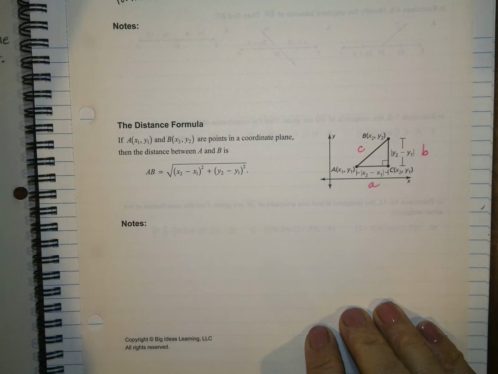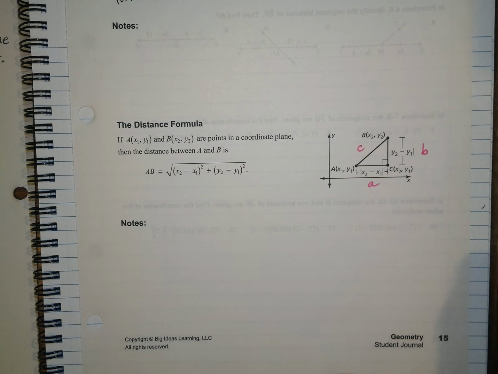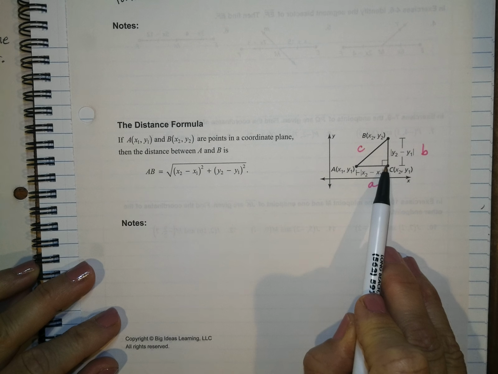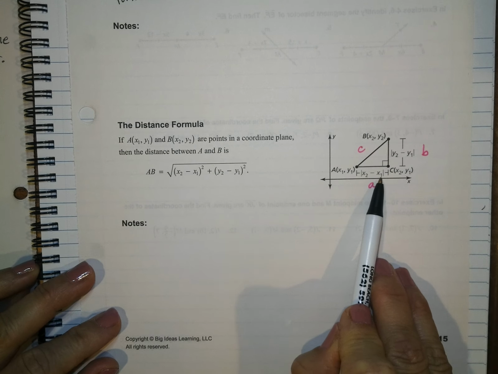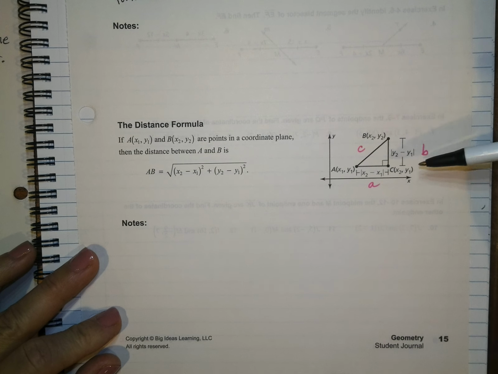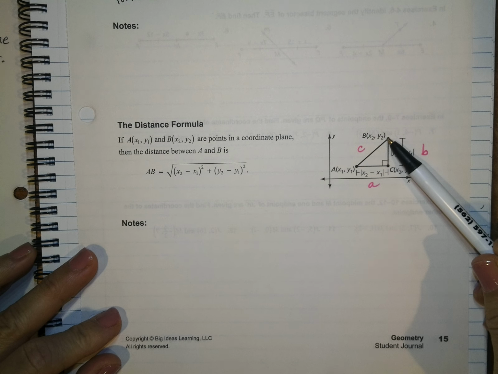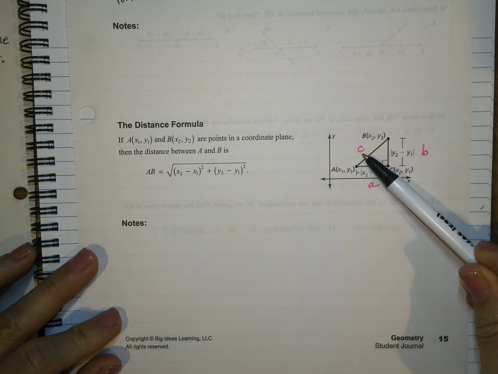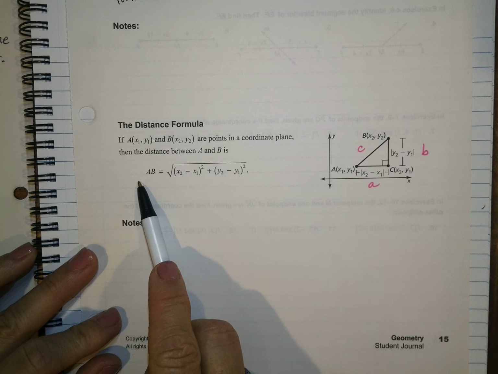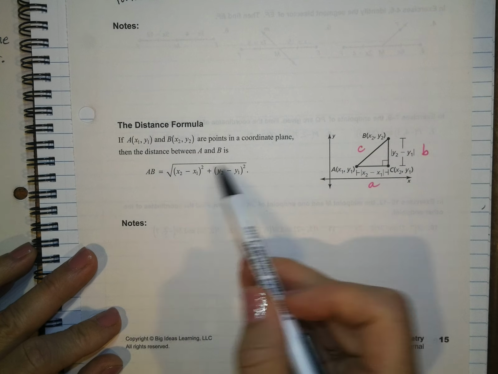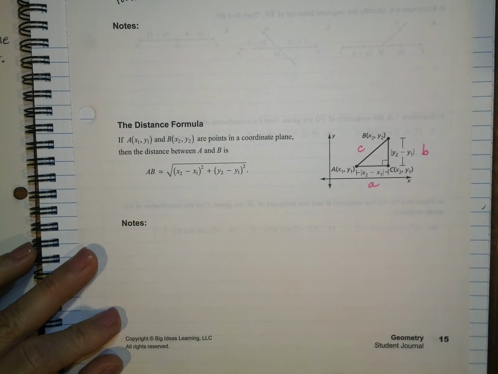And if you actually went through and remembered what we just did on those other examples, we subtracted the difference in the y direction, so you get x2 minus x1. We subtracted the difference in the y direction, so we get y2 minus y1 for b. And then this is the hypotenuse, which was a squared plus b squared equals c squared. So AB, which is right here, is like your c squared. We square rooted both sides to get this distance formula.